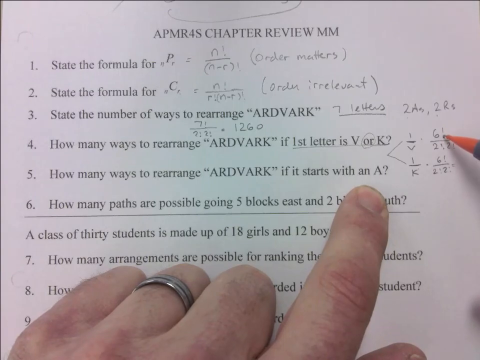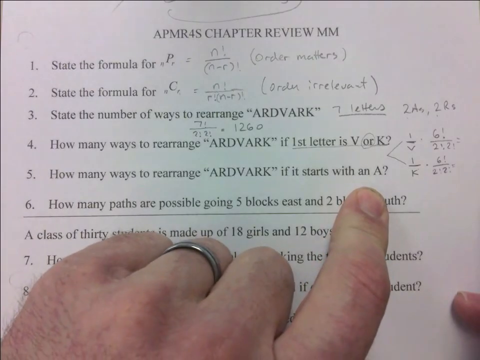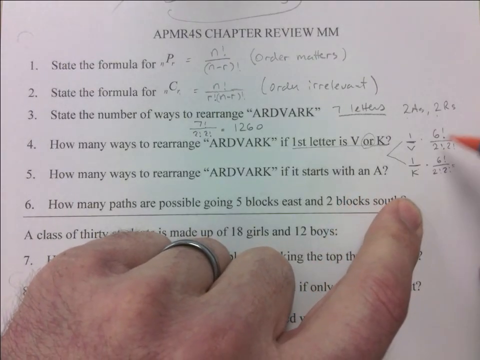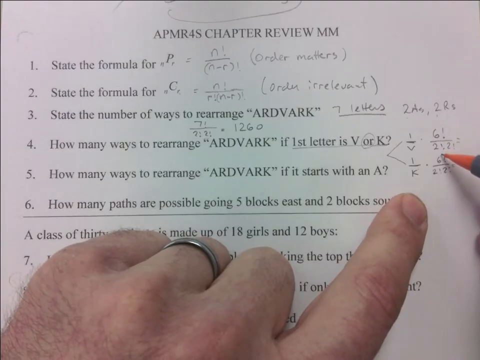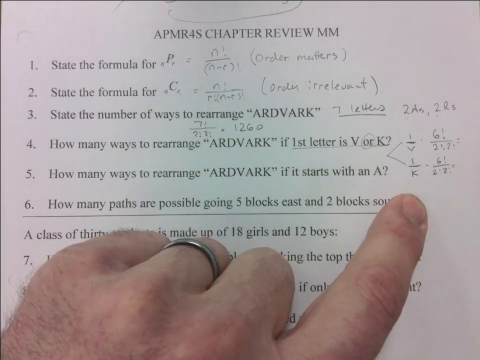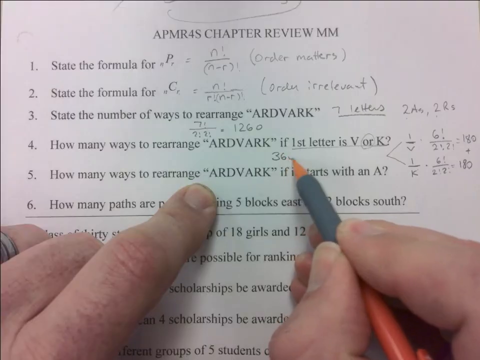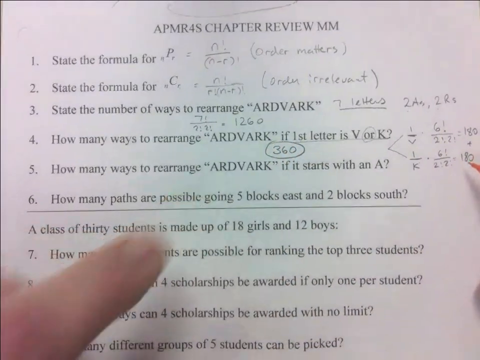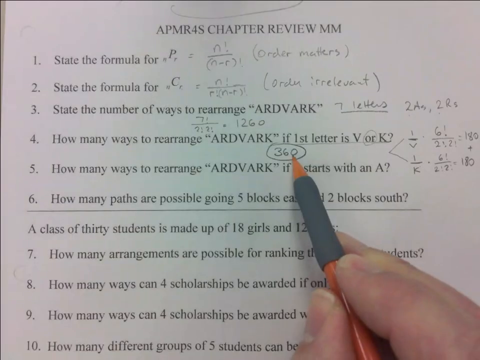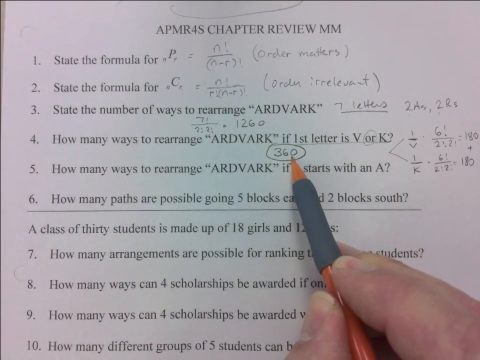This is 720 divided by 4, and then times 2. That's 180 and 180, and if you add that up, that should be 360. So just make sure that's 360. There's 360 ways to do that.